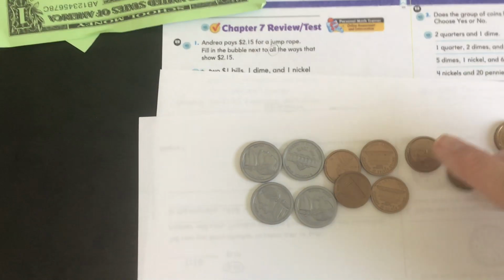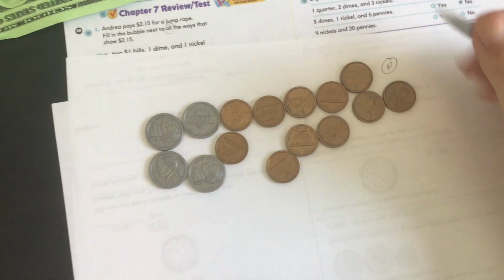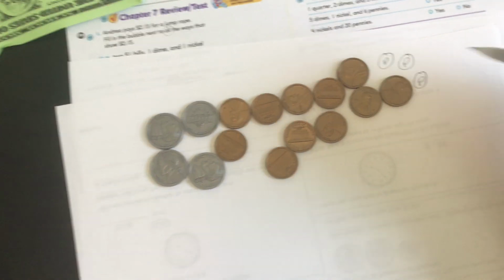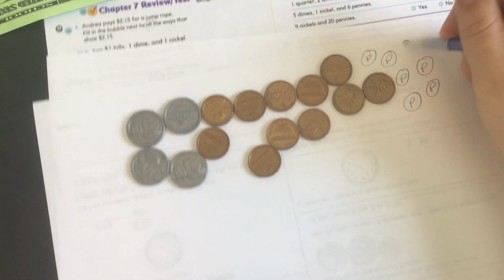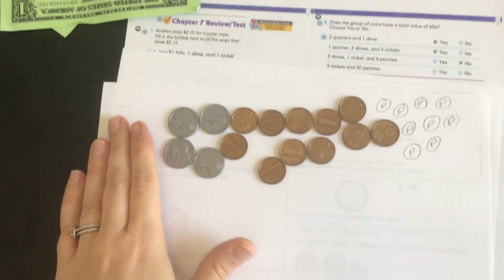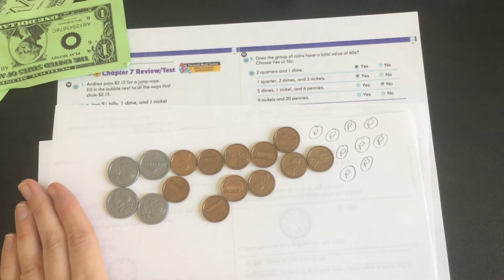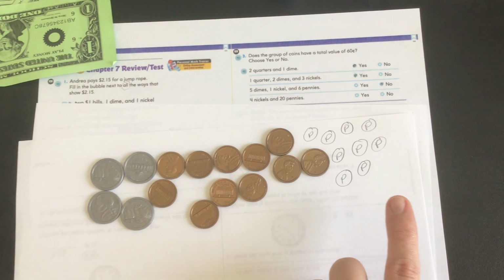2, 4, 6, 8, 10, 11. I'm going to have to draw the rest of my pennies, you guys. 11, 12, that's a penny. 13, 14, 15, 16, 17, 18, 19, and 20. Just like you guys can do. If you don't have 20 pennies, you can improvise and do what you can and do your best. So now I'm going to count out my 4 nickels and my 20 pennies.